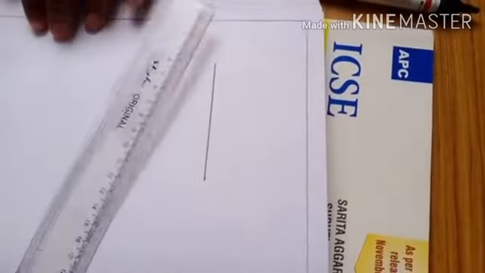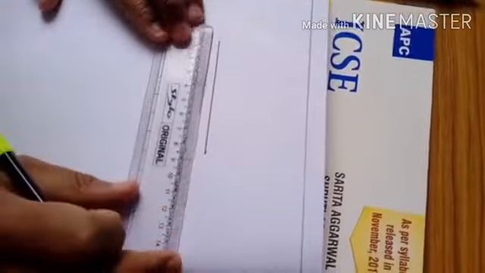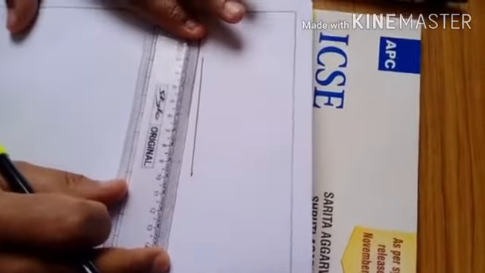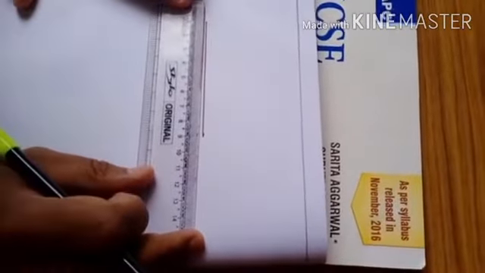Now, sometimes due to excessive use of the scale, the 0 mark is broken or eroded, or the 0 mark is simply not there. In that case, how can you measure a length? I am assuming that the 0 mark is not here; it has been damaged, worn out. In that case, I will start with the 1. Now here it is showing 9 centimeter.